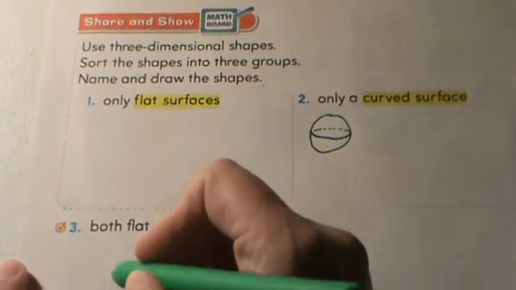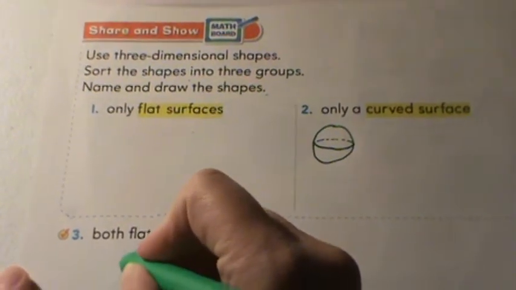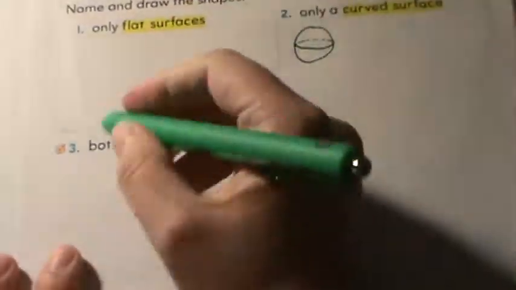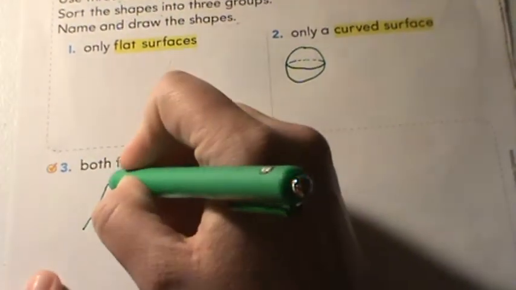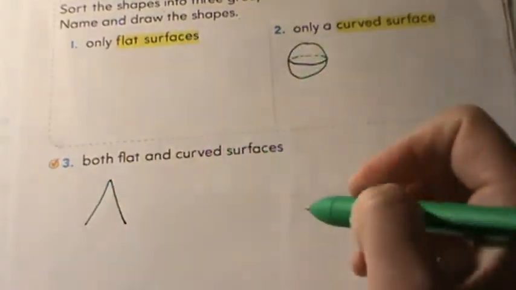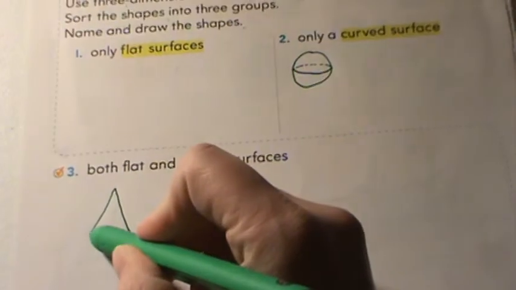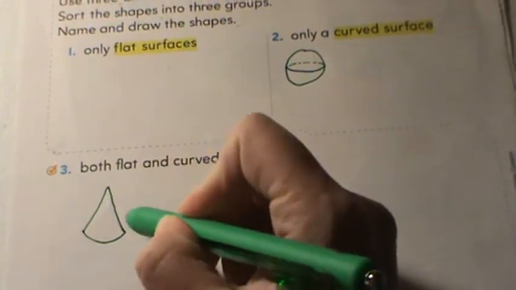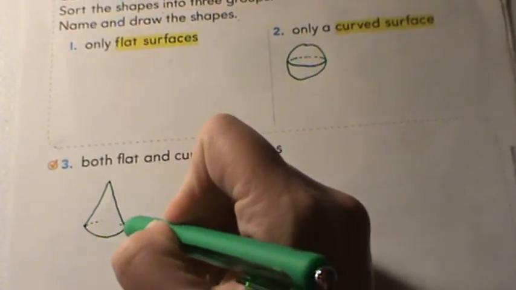And so we draw that by starting with a triangle. And then we want that bottom to kind of curve out a little bit. And then again, give it that rounded dotted line.